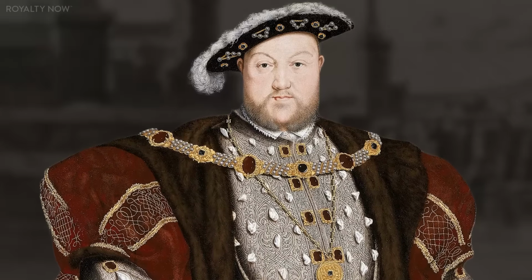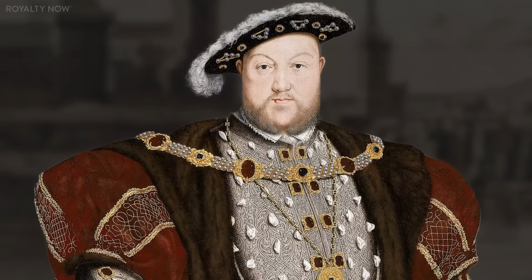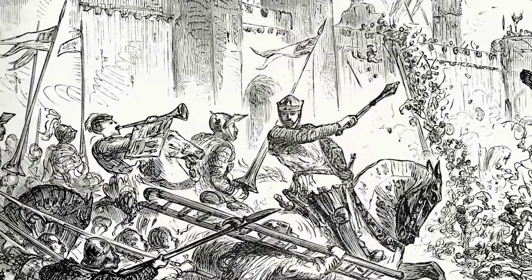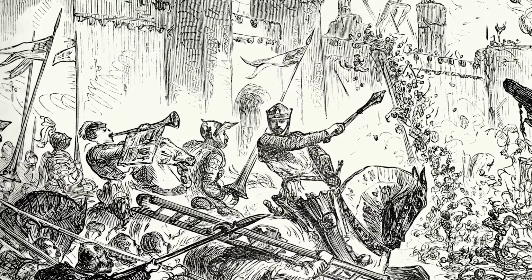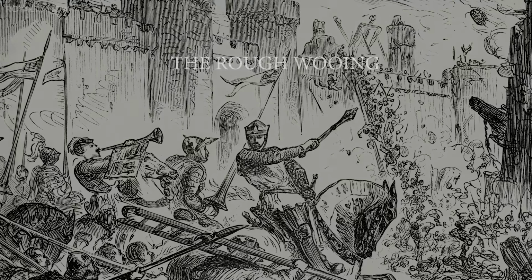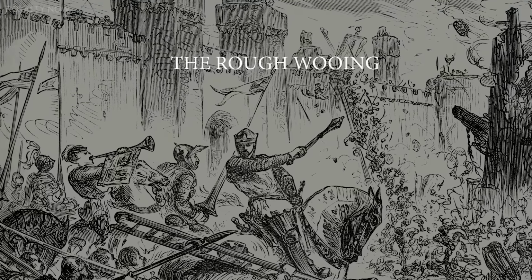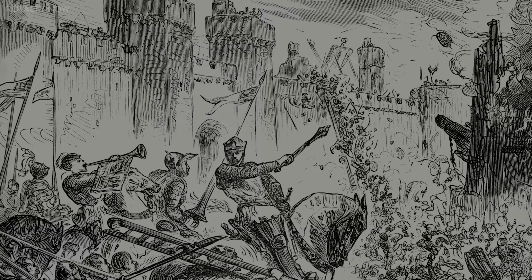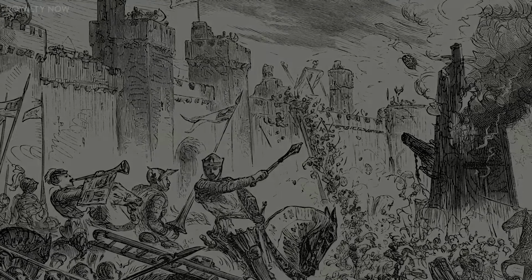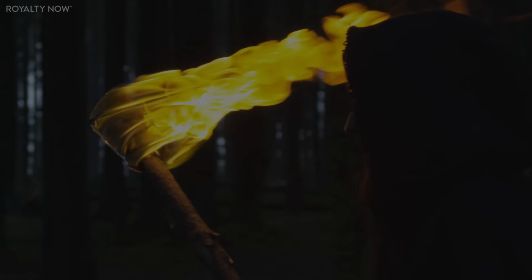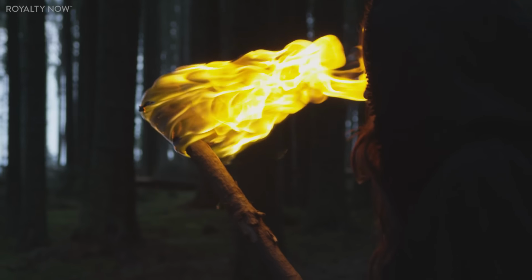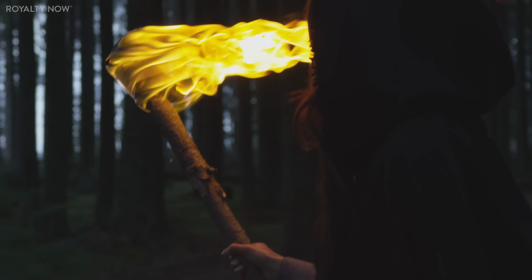The Scottish Parliament refused the offer, and Henry, of course, had a tantrum about it. He would order an immediate and brutal military campaign against Scotland with the intention of bullying them into the marriage. The Scots would later call this war the Rough Wooing. This aggression would completely backfire against Henry, instead uniting the Scottish population against England. In those early years of Mary's life, she was constantly under threat of capture and had to be moved from place to place, never fully safe.